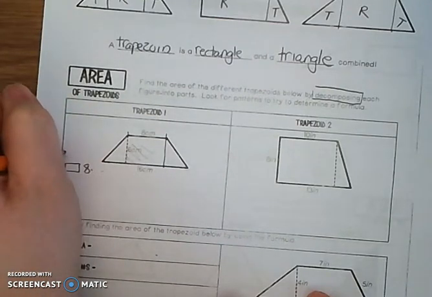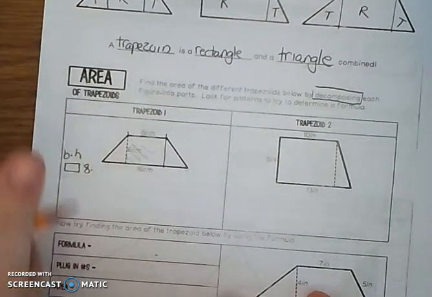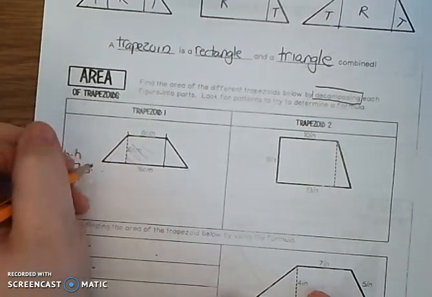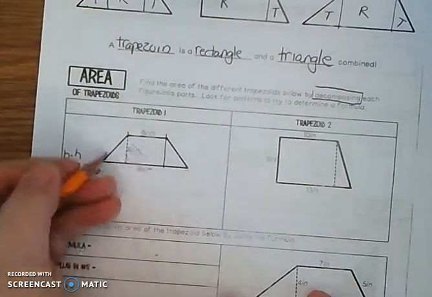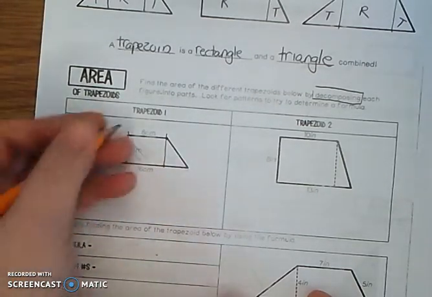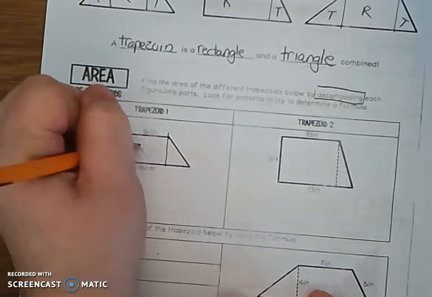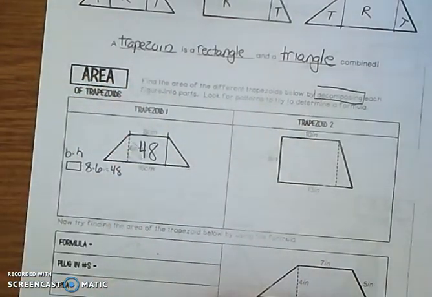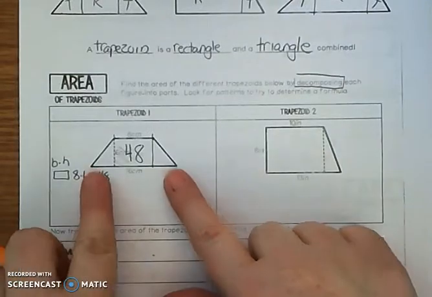And remember, to find the area of a rectangle, it's base times height. So the height of my rectangle is 6. So the area of the rectangle is 8 times 6, which is 48. So this is 48. So now we have to do our triangles.